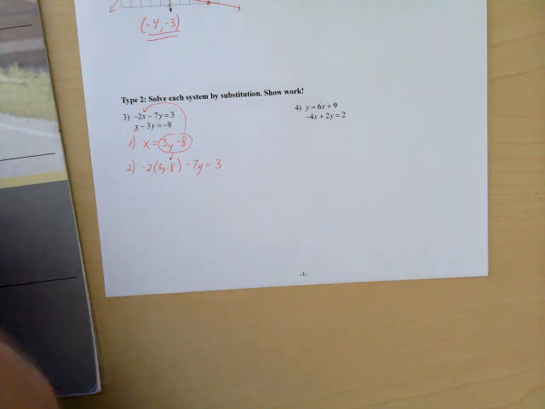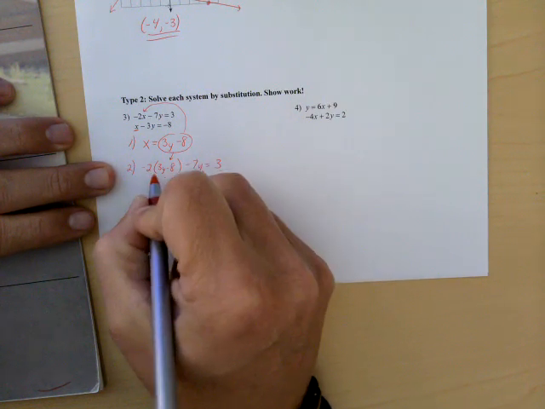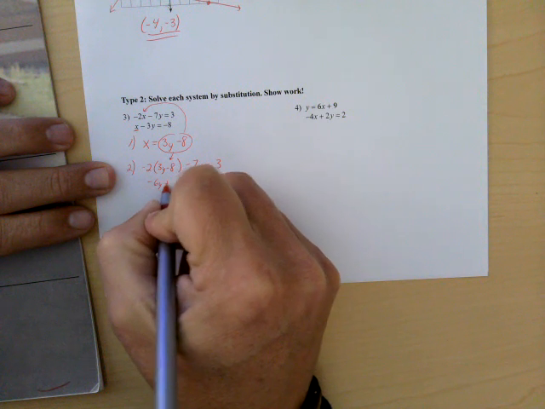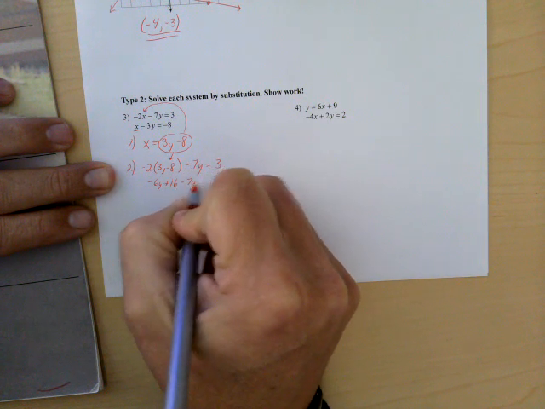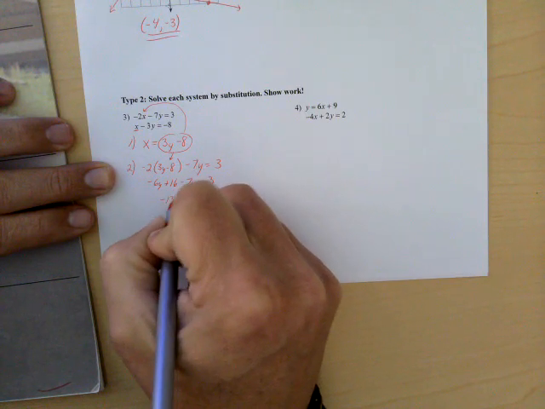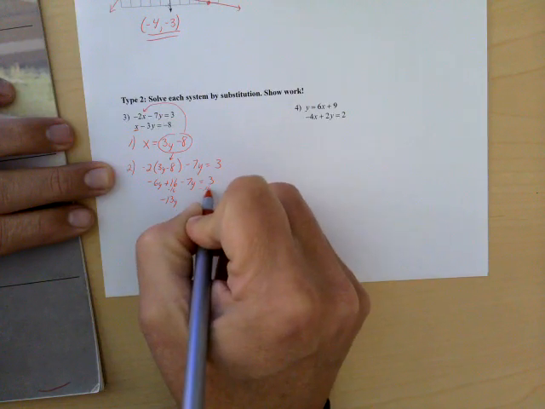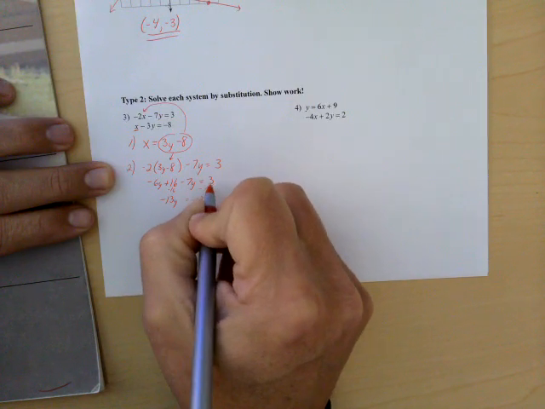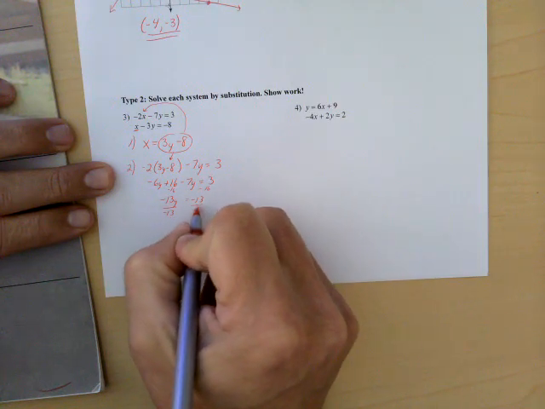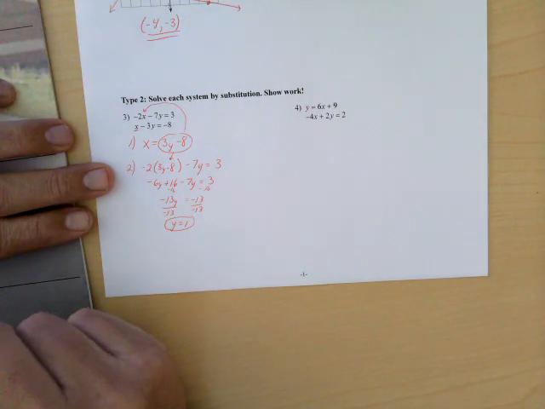So we should be able to solve for y pretty easily. A lot of you did this in chapter 1, where I get -6y plus 16 minus 7y equals 3. When you combine this, you'll have -13y, and then I'm going to subtract my 16 right away, and I'll get -13. 3 minus 16 is -13. Last move is to divide by -13, and you're going to see that y is 1.